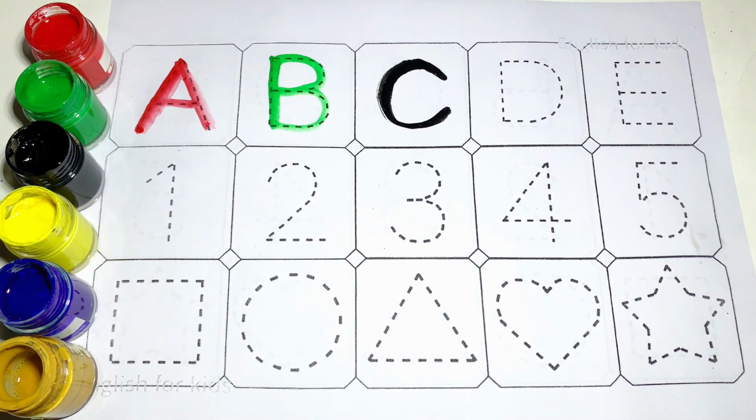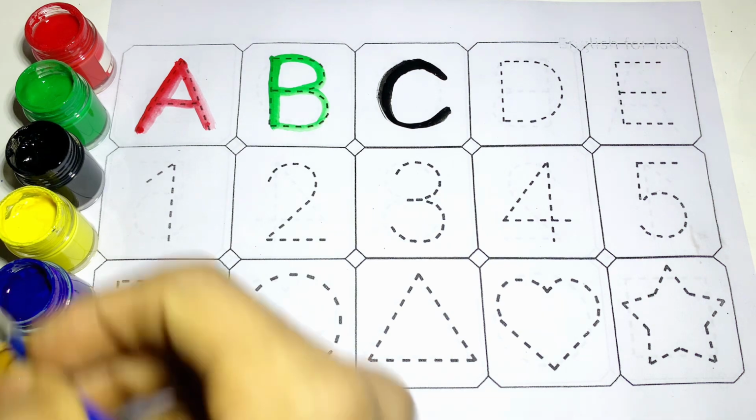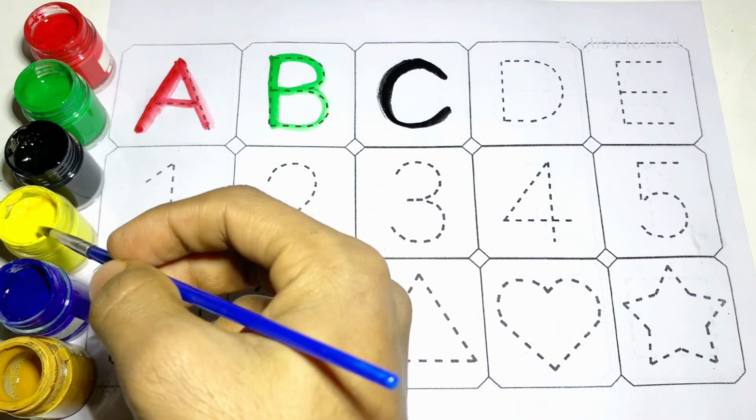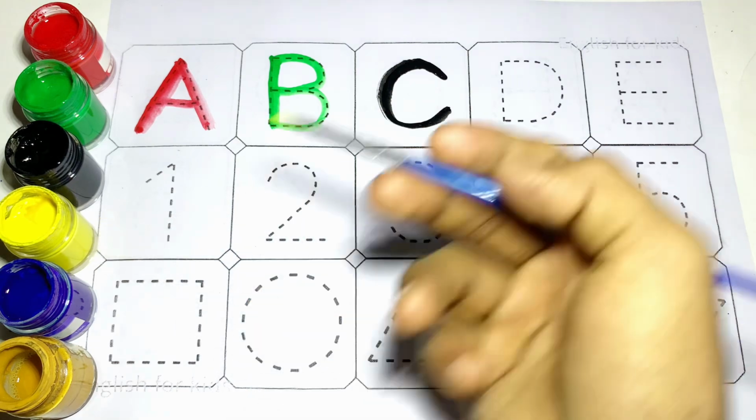Kids, now draw D. D for dog, D for doll, and use yellow color.